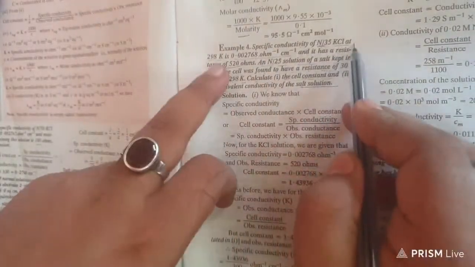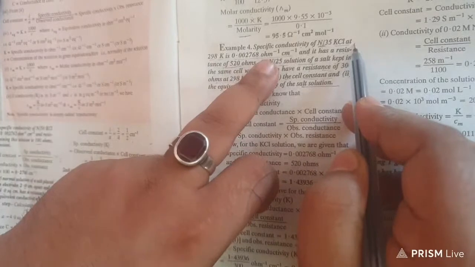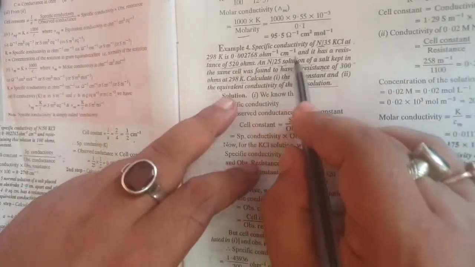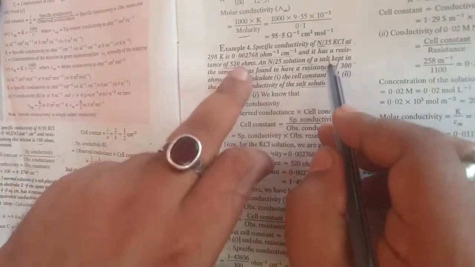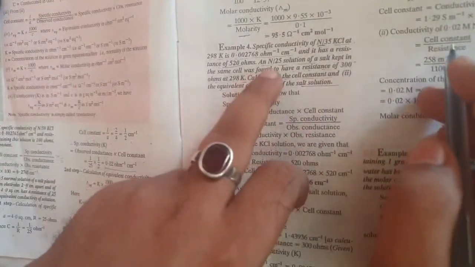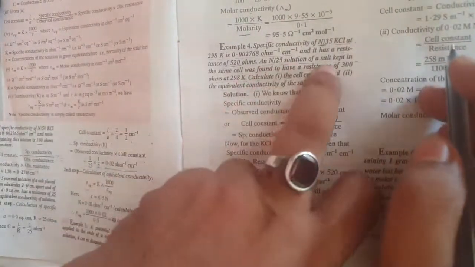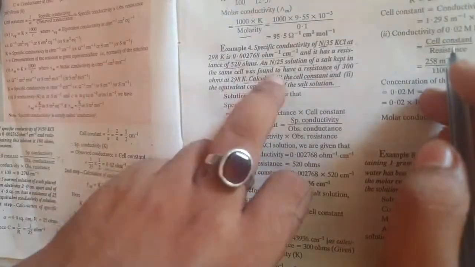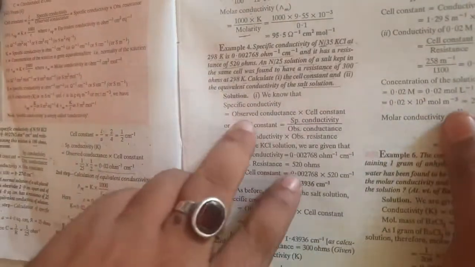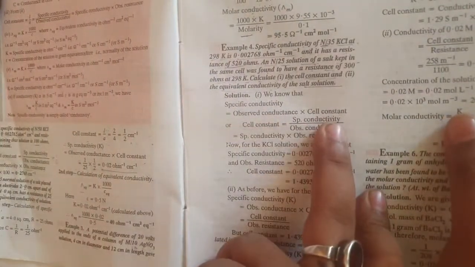This is exactly like the problem I taught with the Wheatstone bridge. What will you do? The specific conductivity of KCl at a particular temperature is given, and it has a resistance of 520 ohms. From there the conductance will come out. An N/25 solution of salt kept in the same cell was found to have a resistance of 300 ohms. Calculate the cell constant and the equivalent conductivity. So the specific conductivity is the observed conductance times the cell constant.